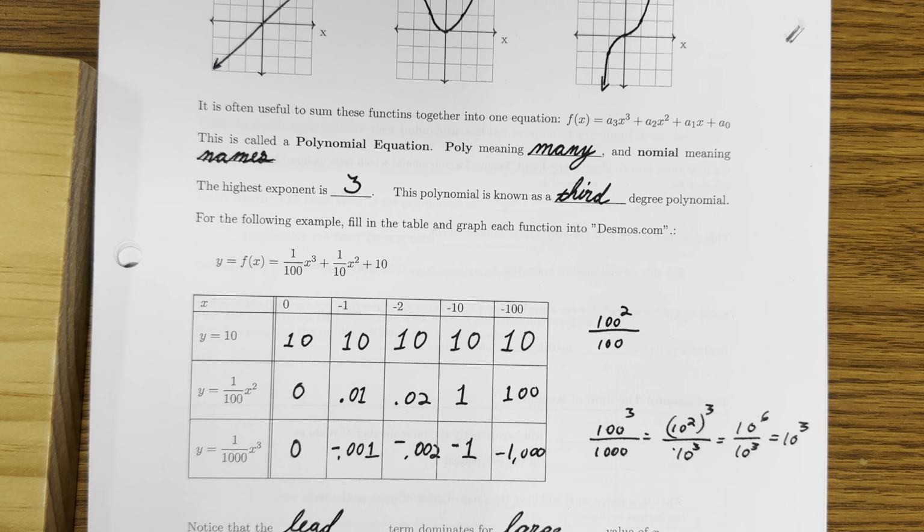And since the end behavior of the lead term is cubic, and don't forget that's the term with the highest exponent, and this term dominates for large values of x, then the end behavior of the polynomial is also cubic.